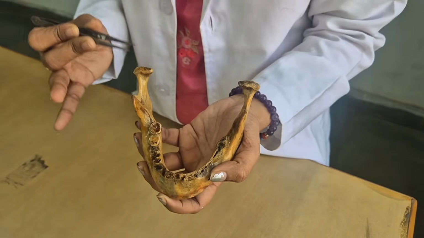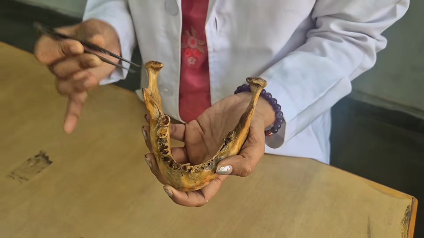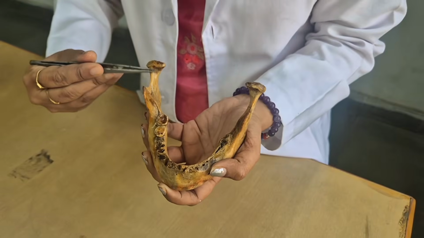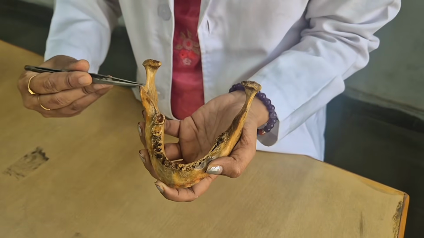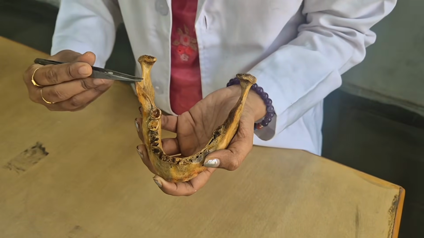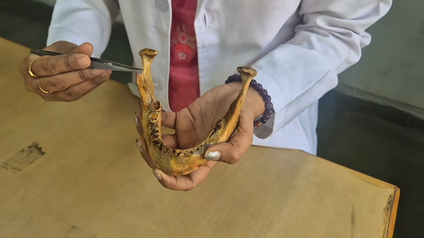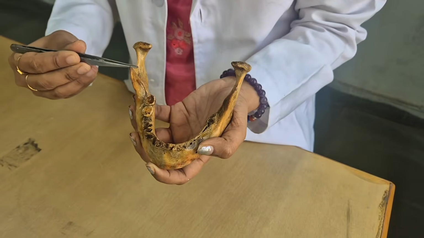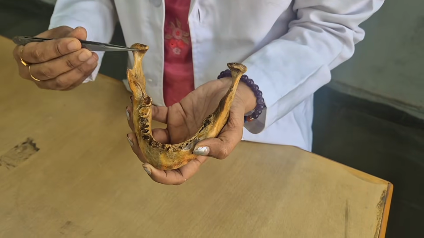Now coming to the borders. This is the upper border. The upper border is thin and has a notch, which is known as the mandibular notch. Here the masseteric nerve as well as vessels cross. This is the mandibular notch.